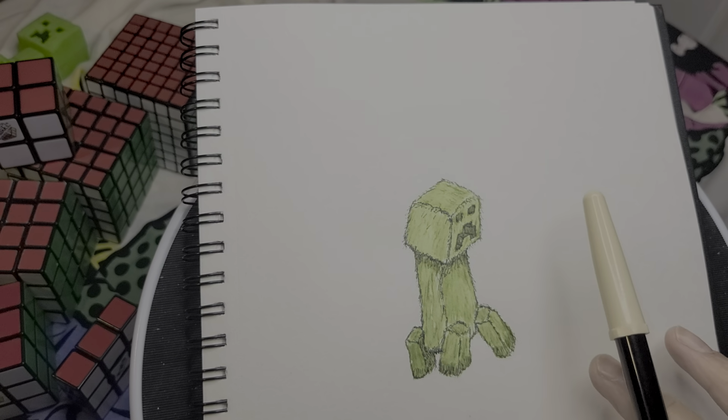And for his shoes, let's go with a dark gray. Now I am going to add a little bit of definition there by the face.